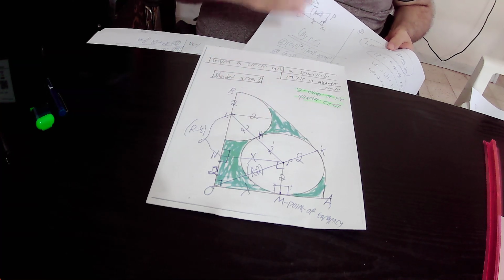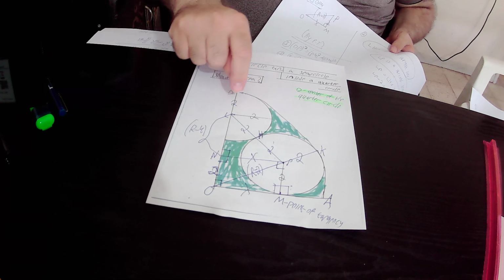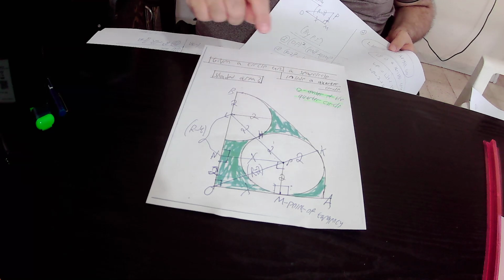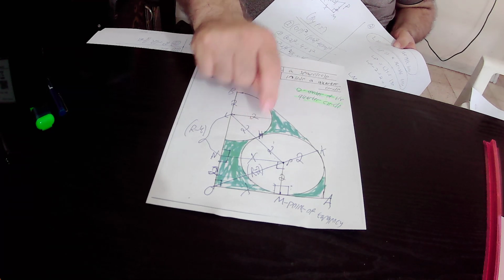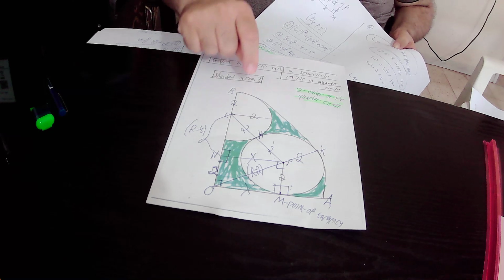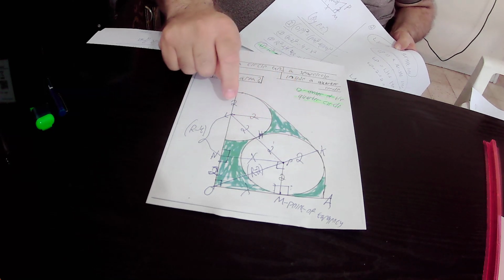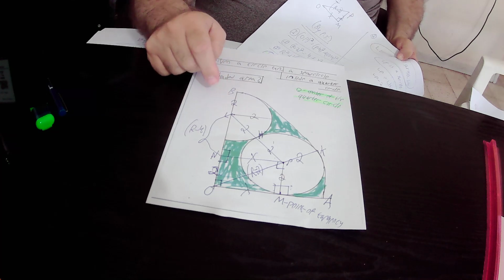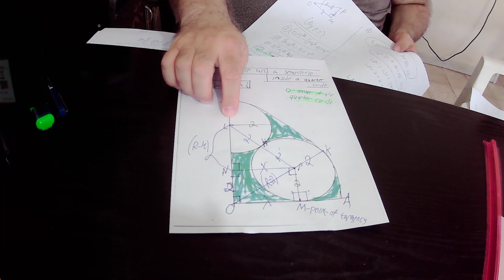Whenever you have an external edge between two circular shapes, then the straight line that connects their centers together must pass through the touching point of the two circular shapes. So in our drawing, point P is the center of the circle, and this point, that is actually point L, is the center of the semicircle.